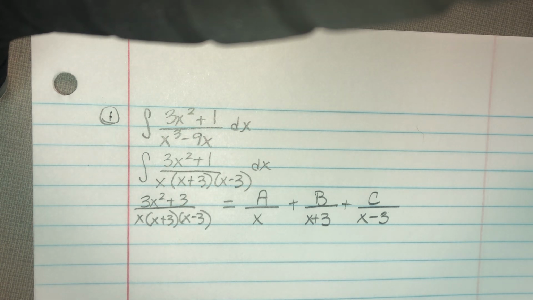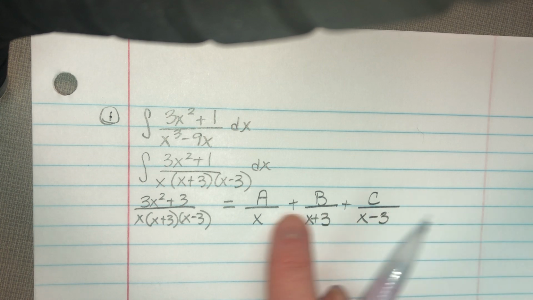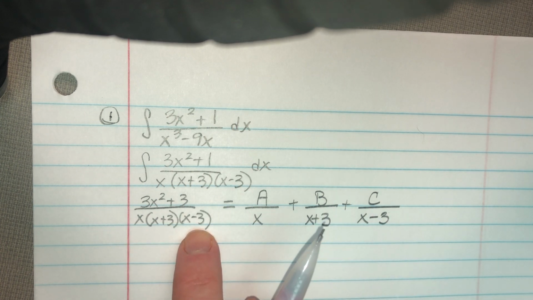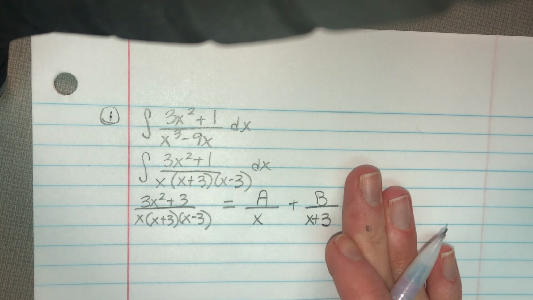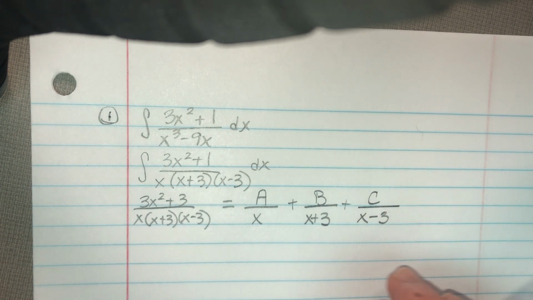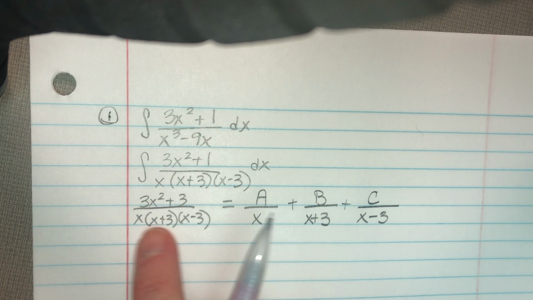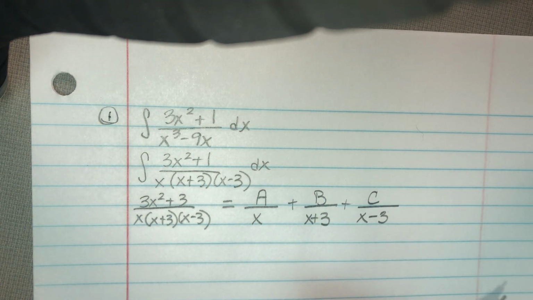All right, so we did step 3. We wrote the equation with the a's, the b's, and the c's. However many factors there are in the denominator, you'll need that many letters. So if there's only 2 factors, we'd only use a and b. If there was a 4th factor, we'd put a d. Each factor of the denominator gets its own letter of the alphabet.